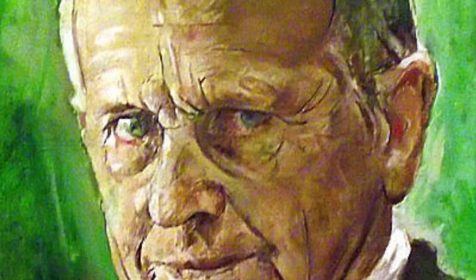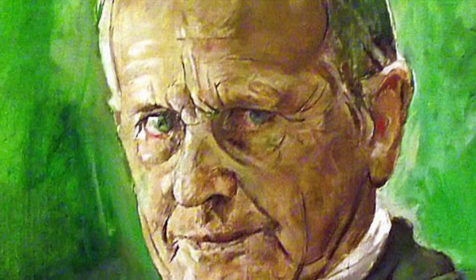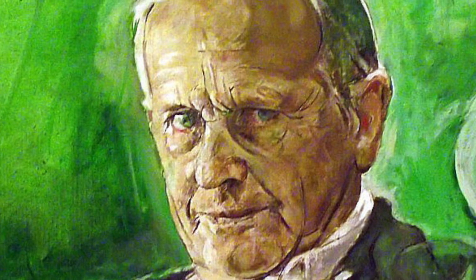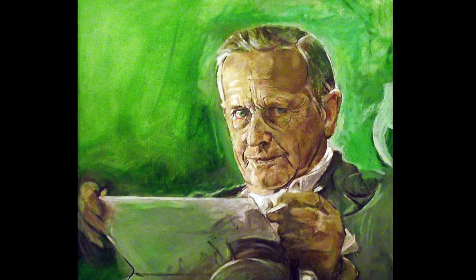Hi there, my name is Steve Carroll, and as an art history teacher, I am often asked who my favourite artist is. I know my response is supposed to be something like, well, I look at so much art, I can't possibly name just one artist. But I can name one artist, and that is the painter Graham Sutherland.